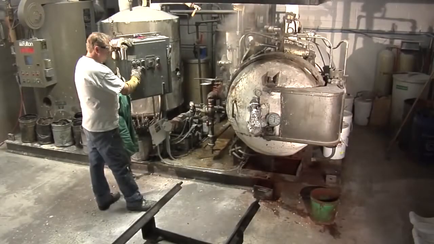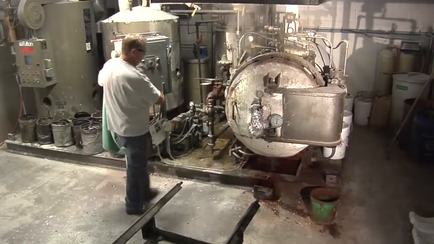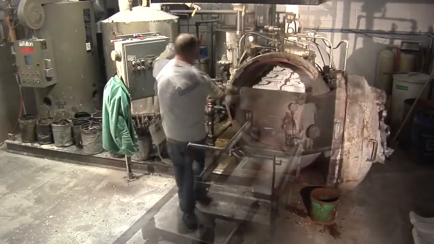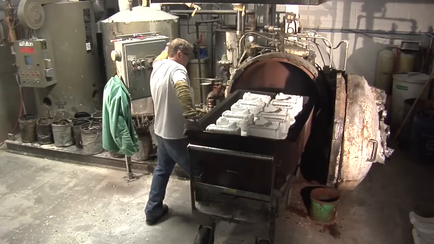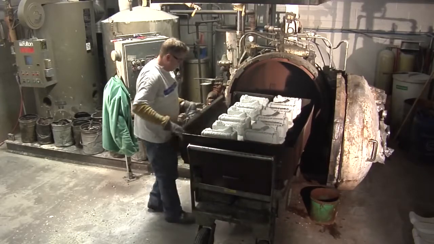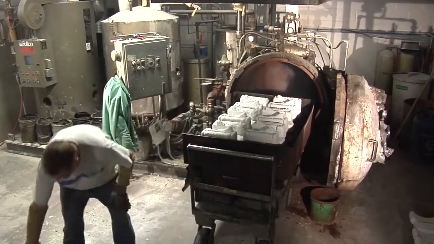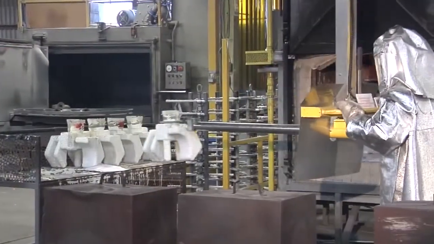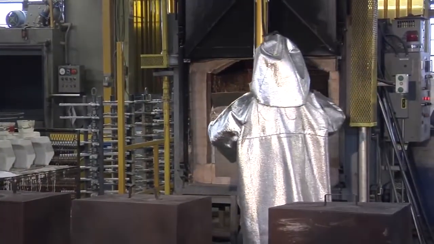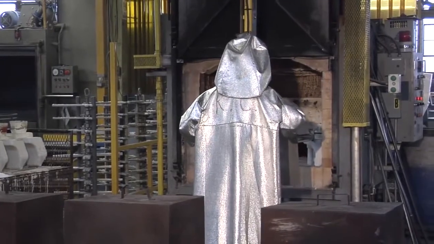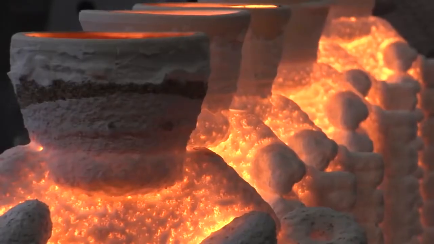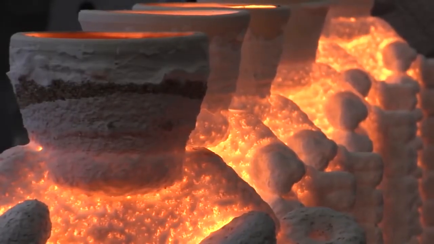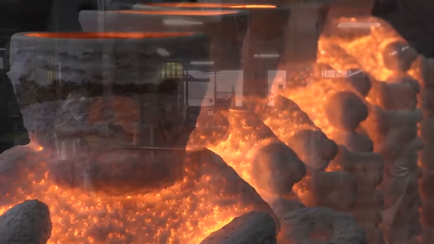The next step is to remove the wax patterns and sprue. We do this by inverting the shell into either a steam autoclave or flash fire dewaxing furnace. The wax melts and runs out, and the shell is now complete and fully self-supporting. When the shells are scheduled to be poured, they are reheated to approximately 1700 degrees to further condition and strengthen the ceramic shell. They are now able to withstand the thermal stress they must endure during the next stage.